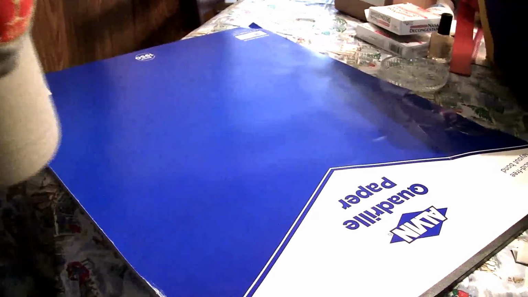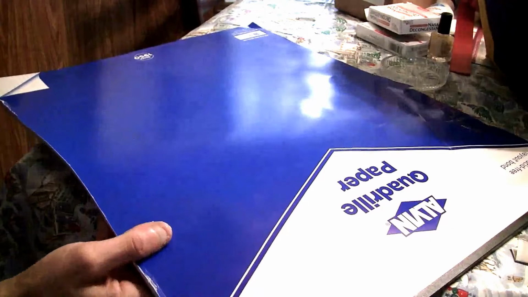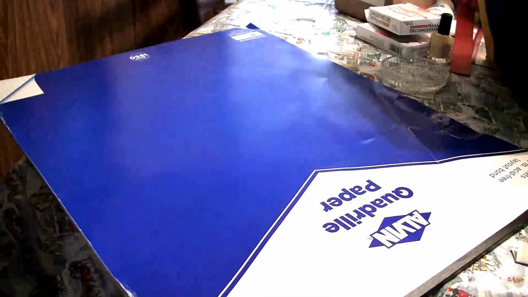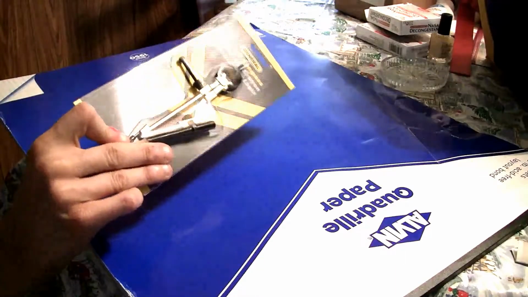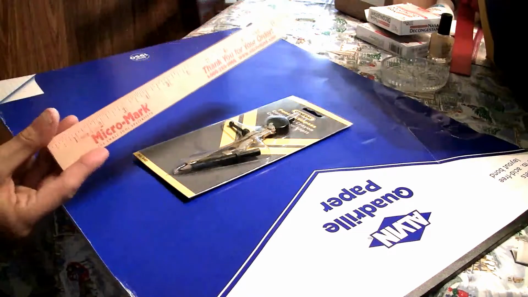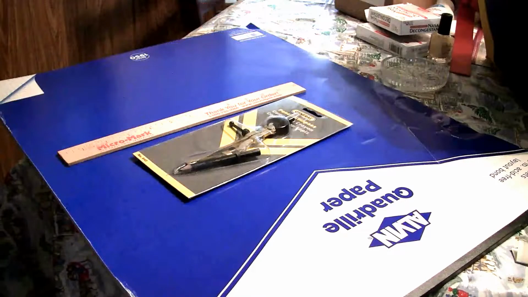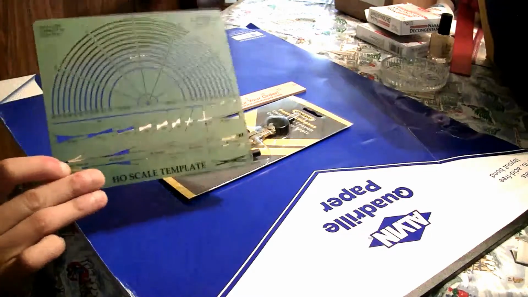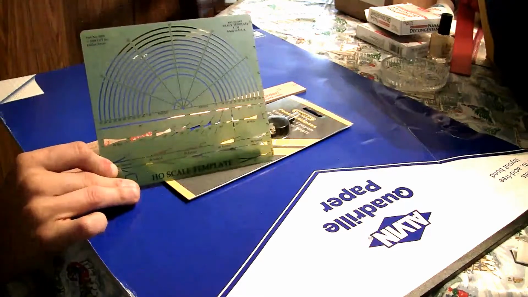You're also going to need a pad of graph paper, a compass, a ruler, and a track template for your scale. This one is for a Joe scale.